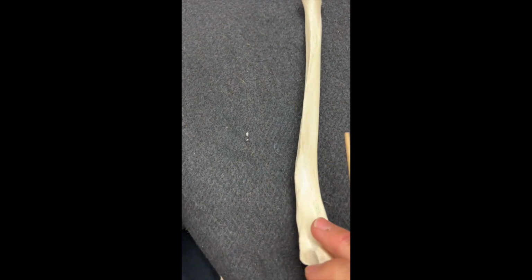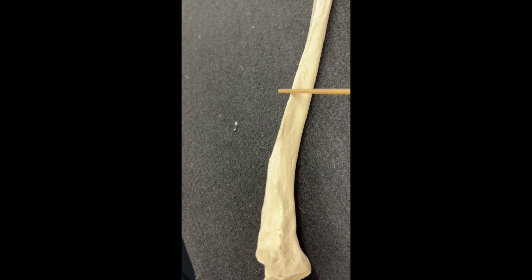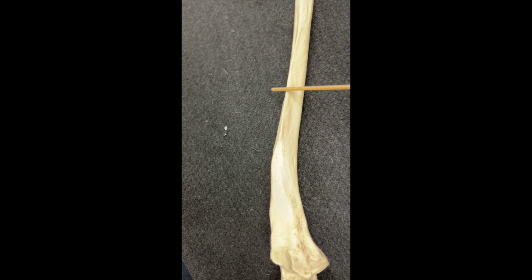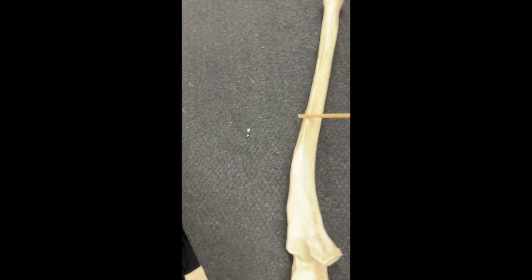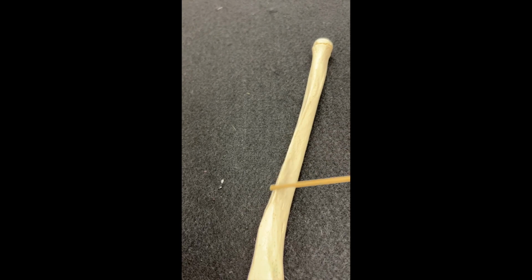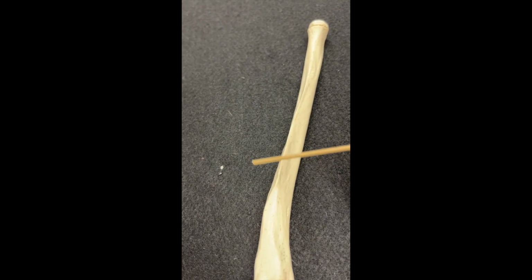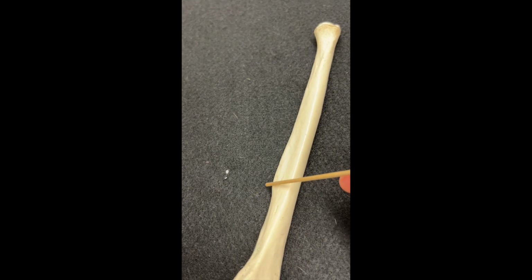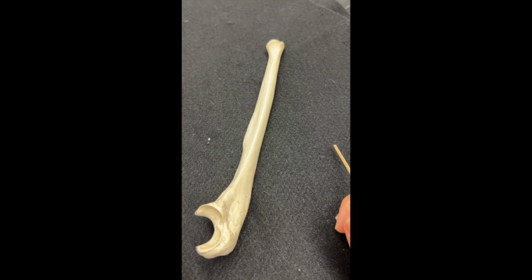And then along the body, there's going to be this sharp edge. I'm not sure how visible it is on camera, but this sharp edge is an interosseous border. Osseous or ossified, I'm sure you have heard words like this before. That refers to bone, and then inter means between. So this interosseous border, between bones border, is going to be in between the ulna and the radius.